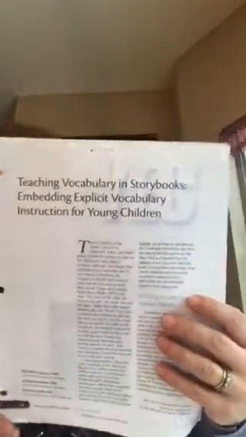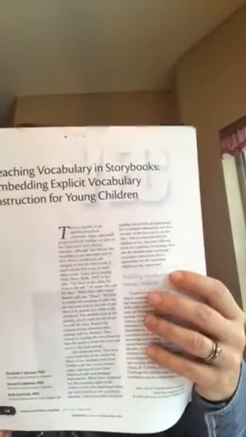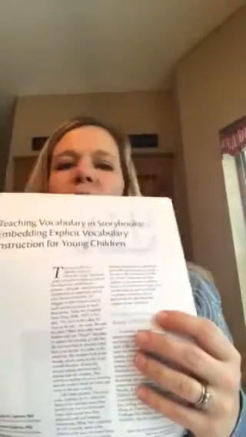There's some great research on it, and if you're interested in reading, there's one that the Young Exceptional Children Journal put out about explicit vocabulary instruction, and there's many other resources to support the why and the importance of doing this with the kiddos each day. So first, let's get to it.